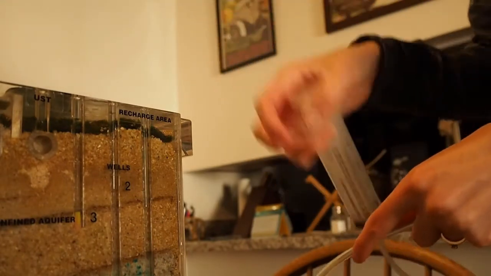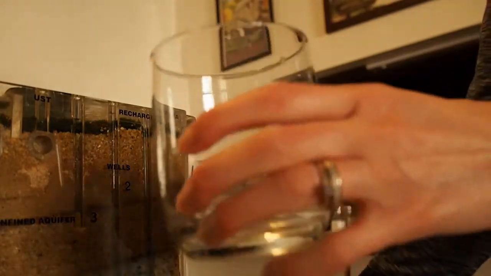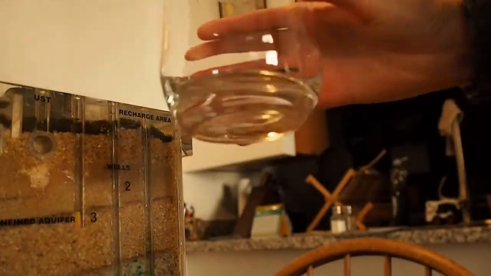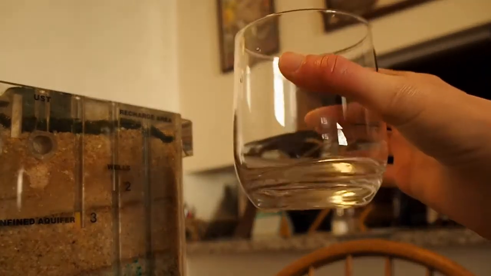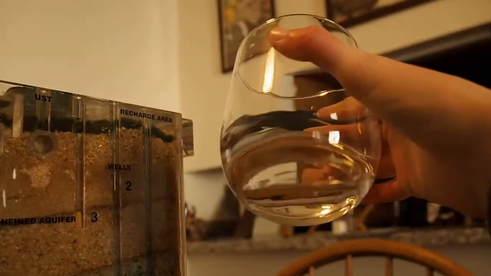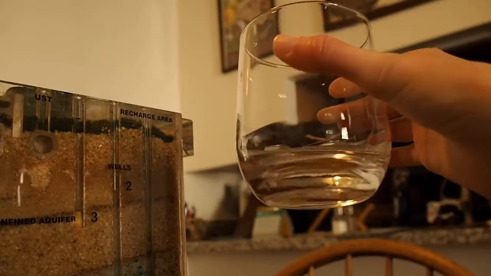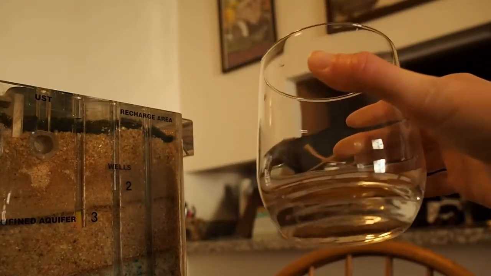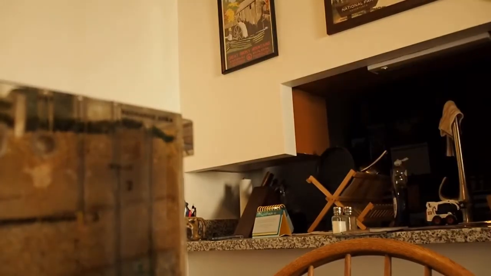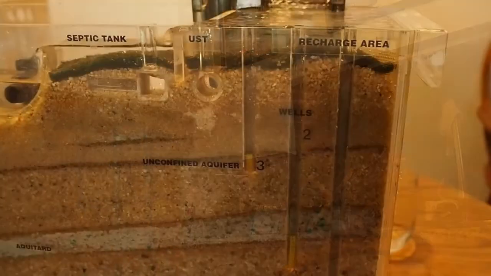Now, of course, groundwater has to be treated in order to drink it and to use it. So we'll just keep that in mind. But that's pretty much how our wells work. We get it from the ground through a well like this, and a pump takes it up out of the ground and into our homes.